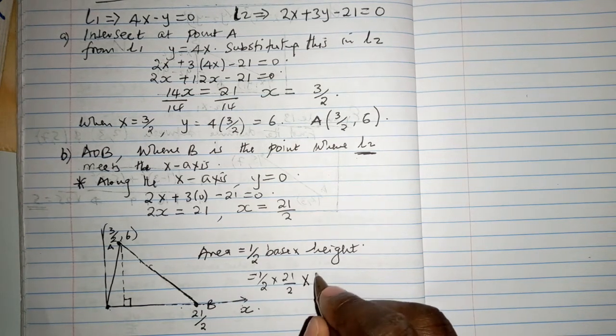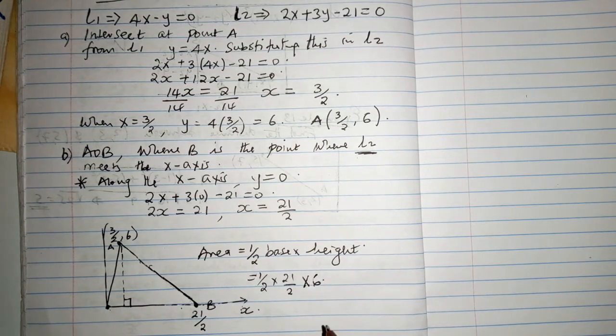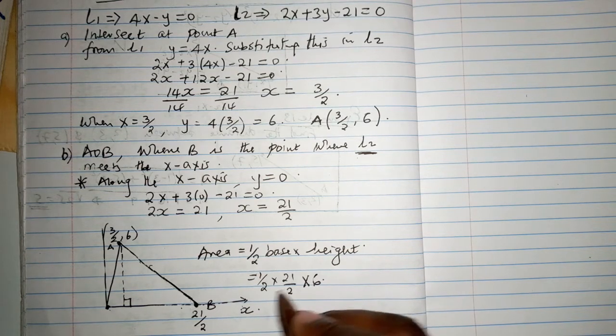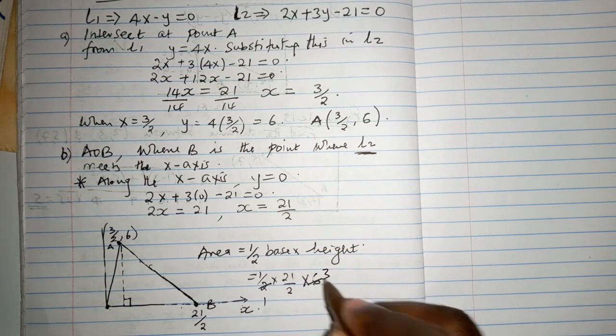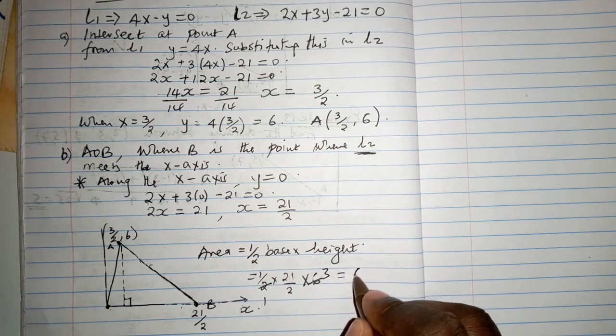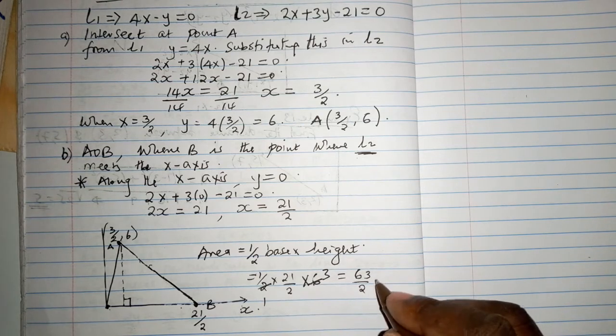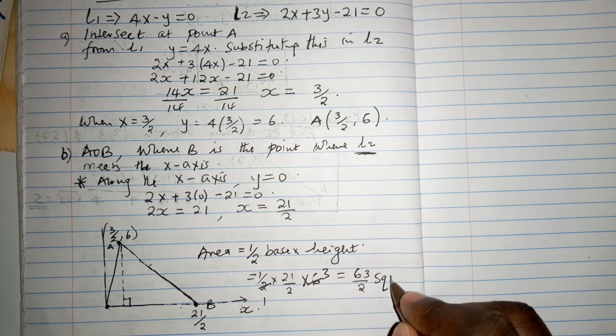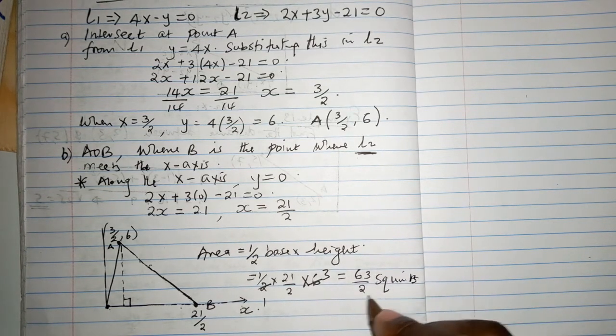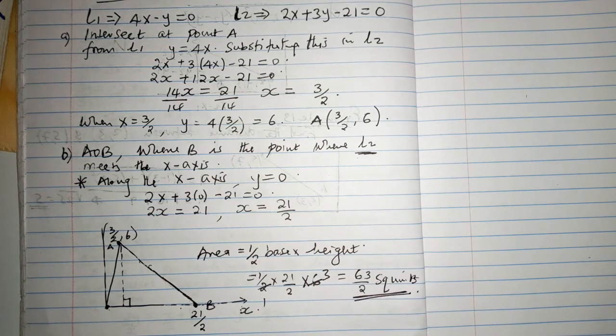Of course, times 6. And let's see what happens. Of course, 2 times 2 is 4, 3 times 21 is 63, and this one is going to be 63 over 2. And of course, this is square units because area is given in unit square.